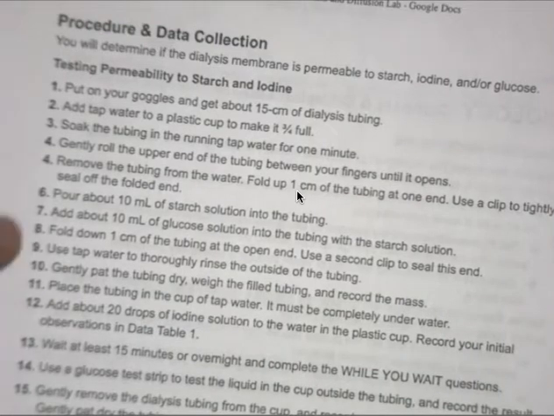Number 8, fold down 1 centimeter of the tubing at the open end. Use a second clip to seal this end. Number 9, use tap water to thoroughly rinse the outside of the tubing. 10, gently pat the tubing dry. Weigh the filled tubing and record the mass. 11, place the tubing in the cup of tap water. It must be completely underwater.